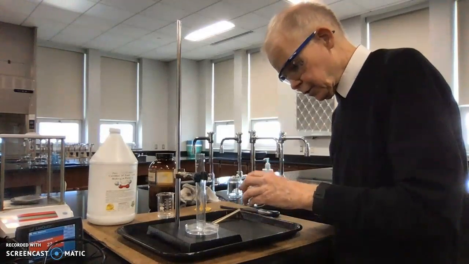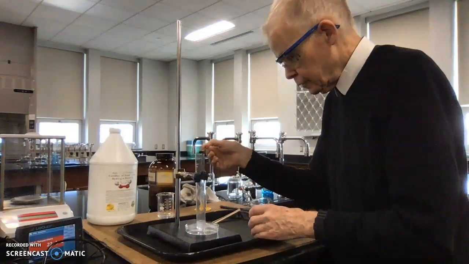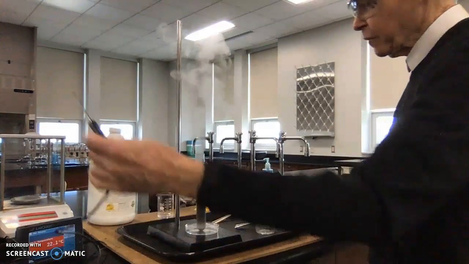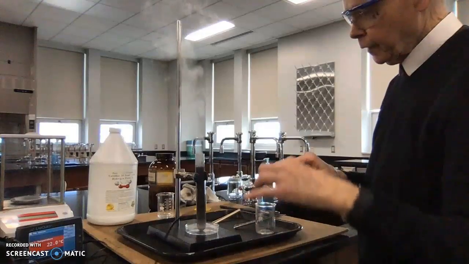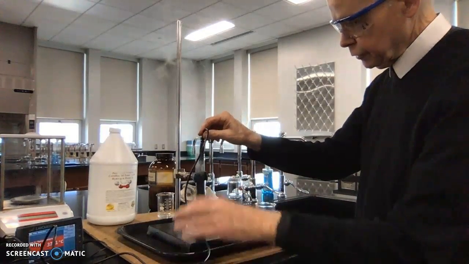Here's the manganese dioxide, black crystal powder. We get an immediate reaction, and I'm going to put my temperature probe in just to see what the temperature is doing.